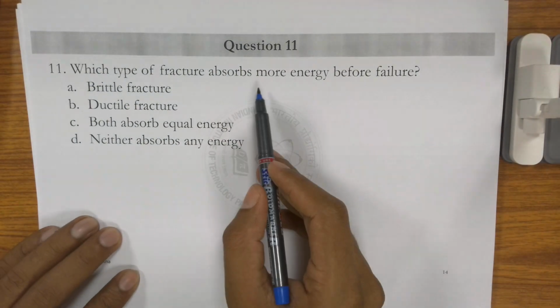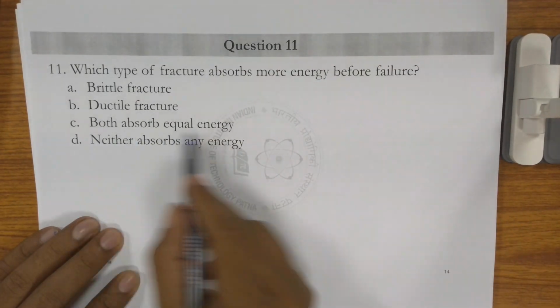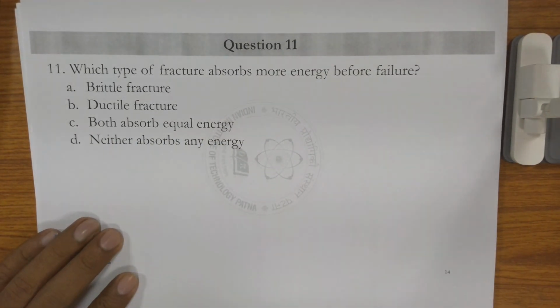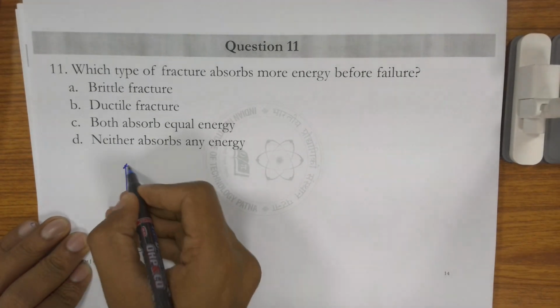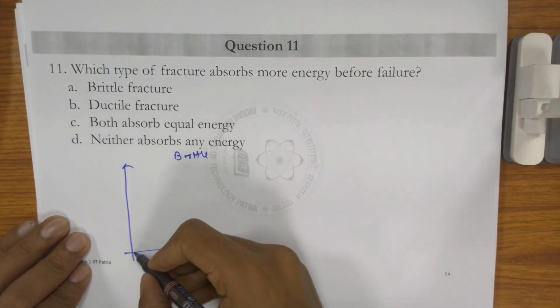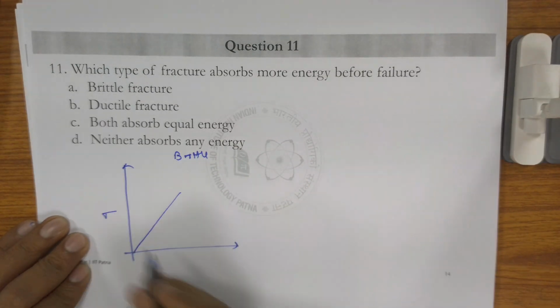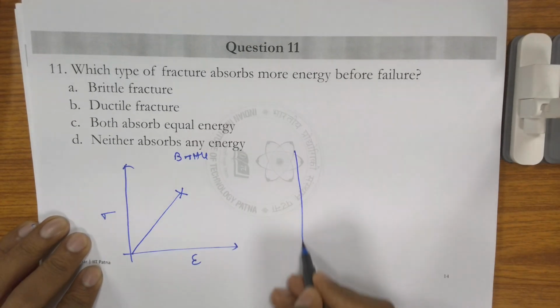Which type of fracture absorbs more energy before failure? Ductile, brittle, both absorb equal energy, neither absorbs any energy. We saw that when we talk about the brittle stress-strain curve, it will fracture somewhere over here.